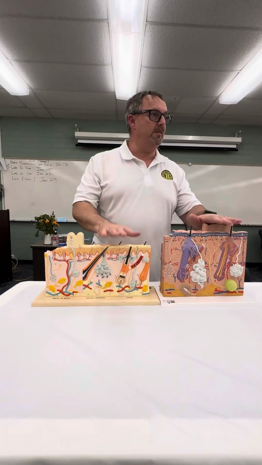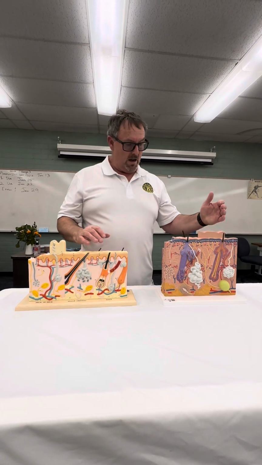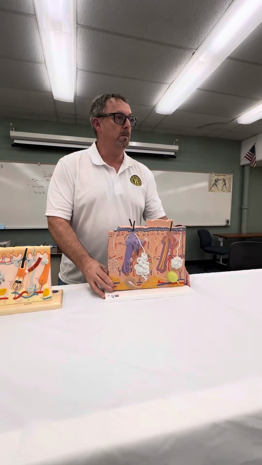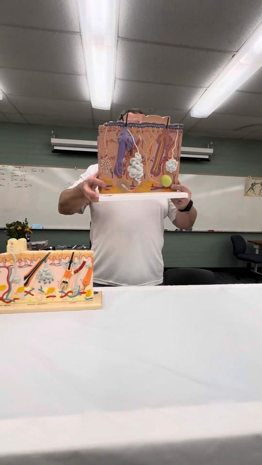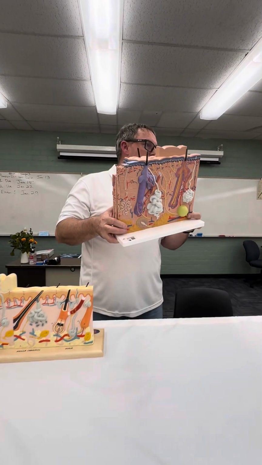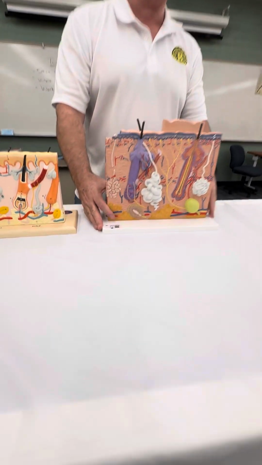This is a tour of the skin models that you guys are going to be using for your first lab exam. We're going to start off with this one here. Special note, I don't know if you guys can all see, there's a QR code on the base. You guys know how QR codes work? Okay, so what you're going to do, the QR code is really tiny, unfortunately.